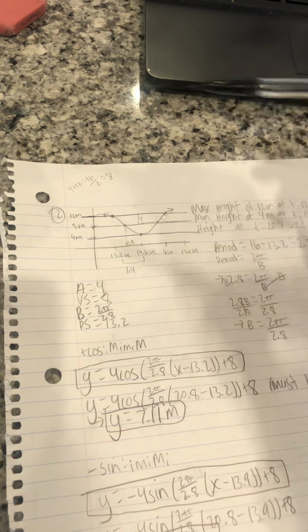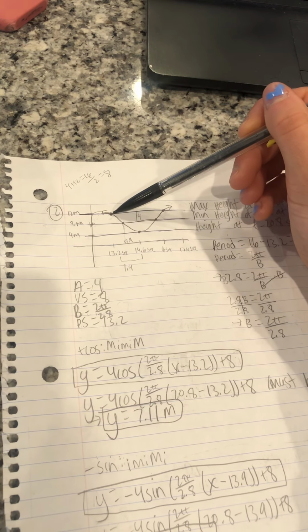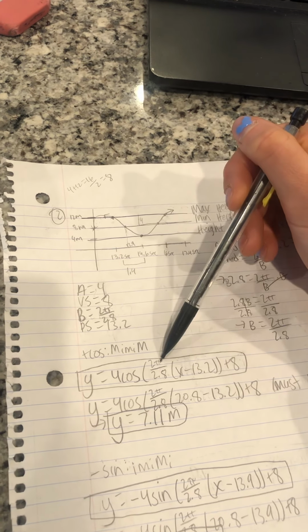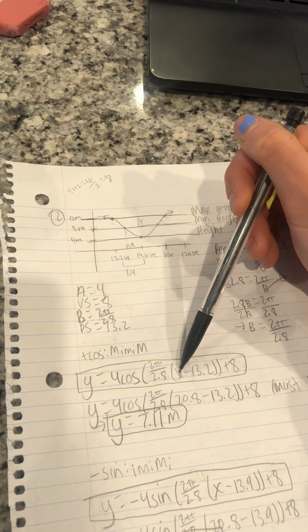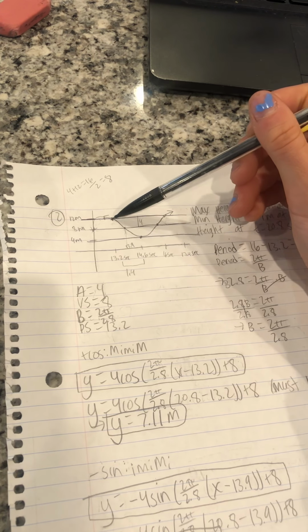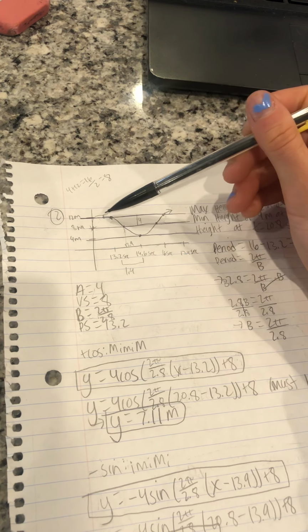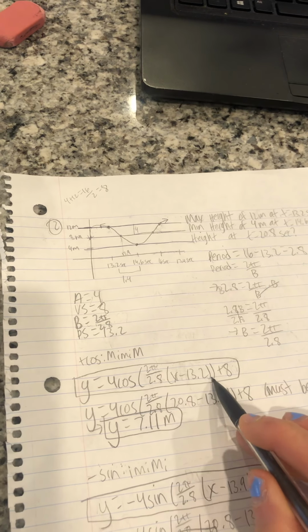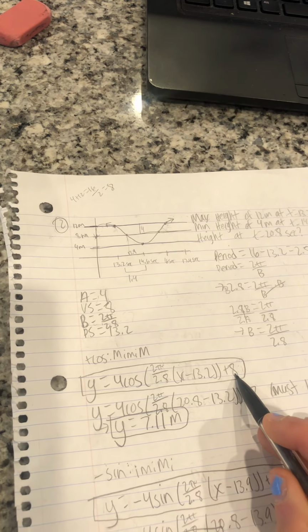So let's start with my maximum point here. So my amplitude is 4, so I have 4 cosine. B is 2 pi over 2.8 times x minus, now this maximum shifted from the y-intercept over to 13.2. So you say minus 13.2 plus your vertical shift, which is 8.